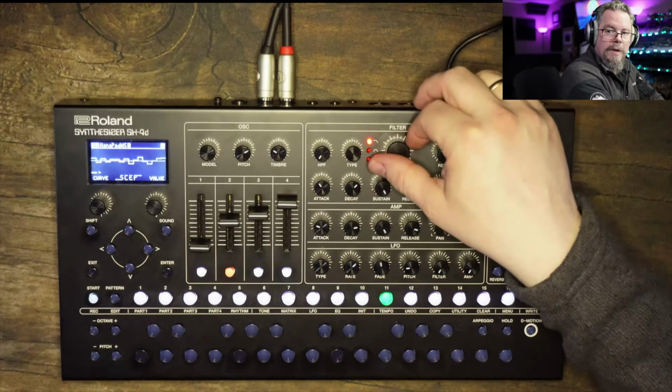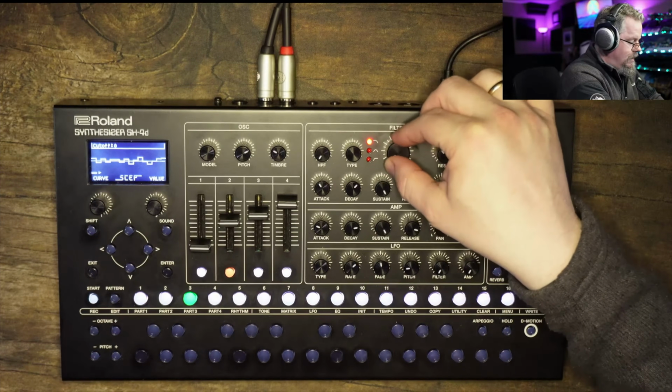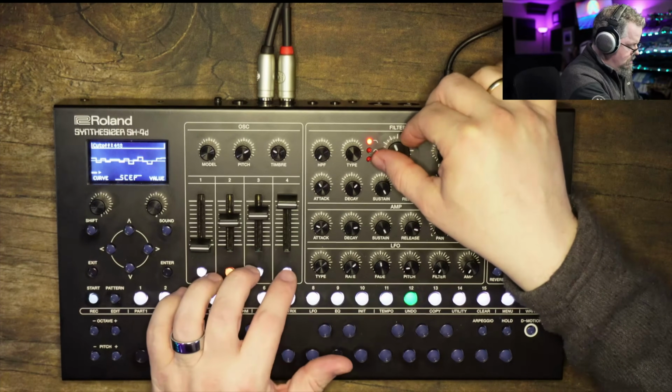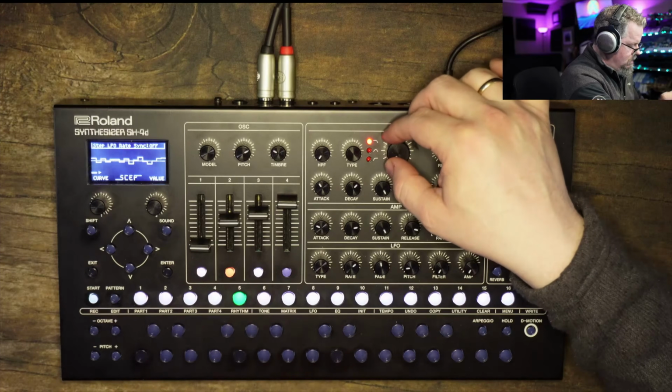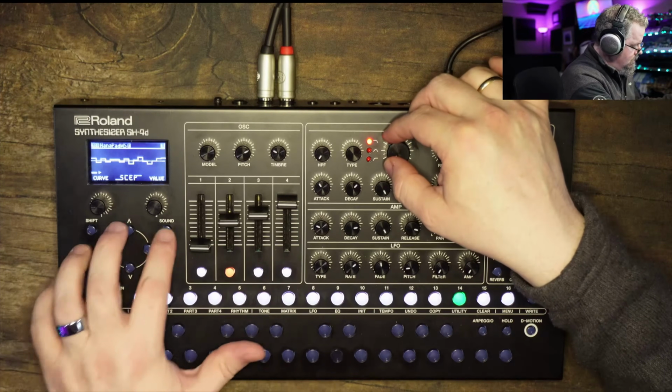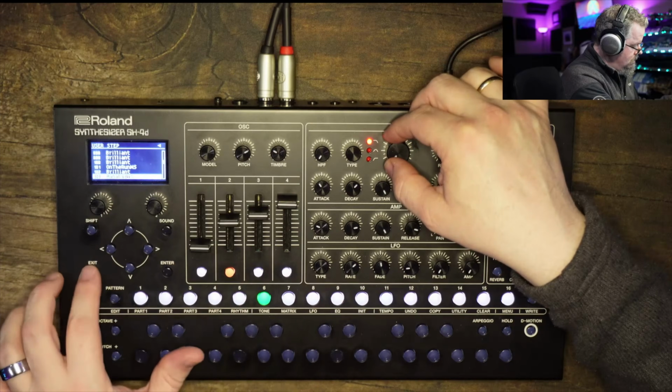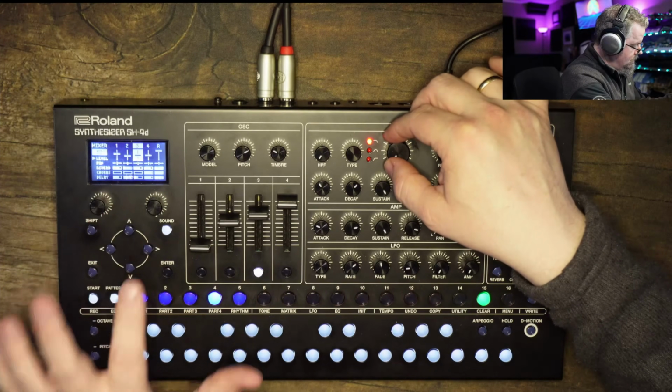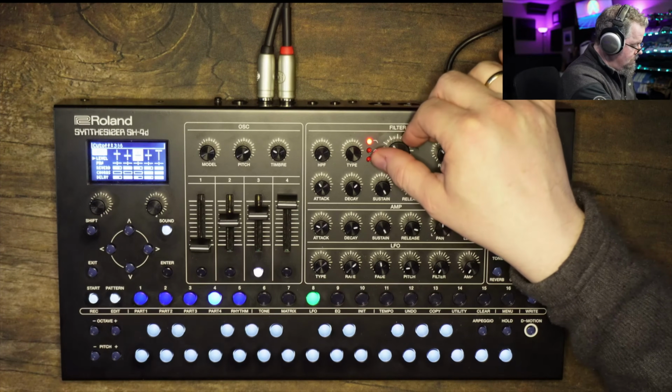And what I do in the performance is I just kind of gradually fade it in. Bring that down for a moment. Choose the right one. And sound, there we go. Exit, pattern, sound. There we are. Now we're in the right spot.